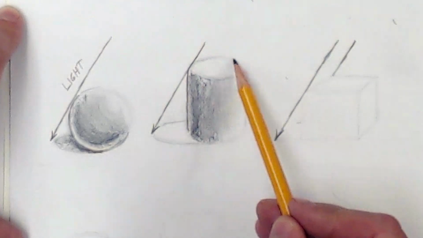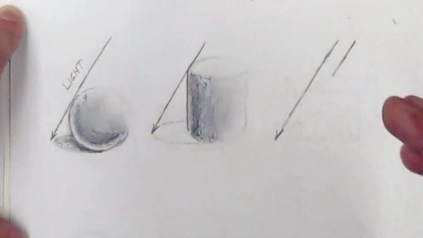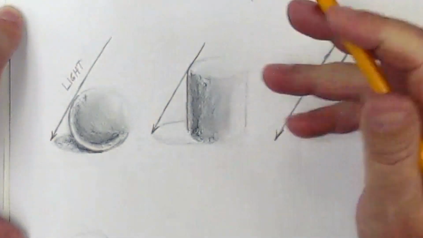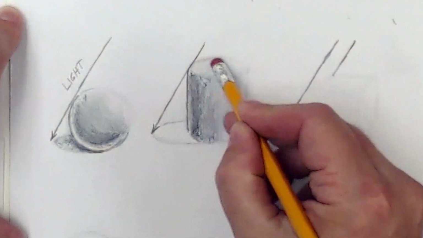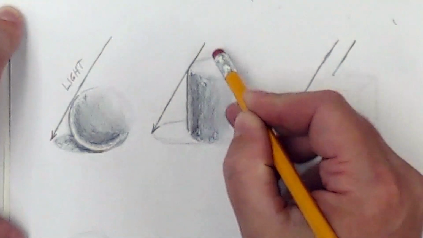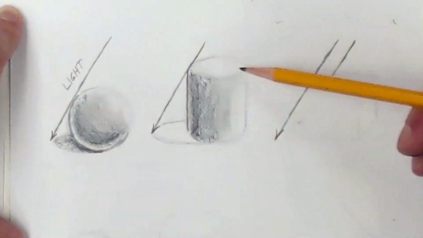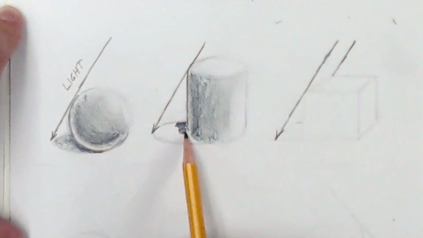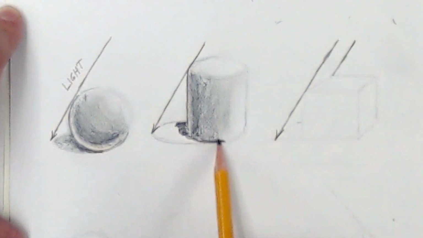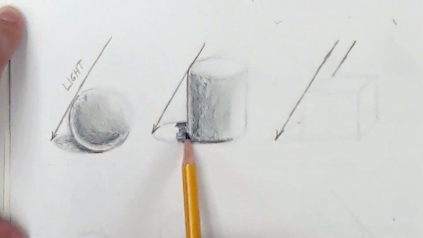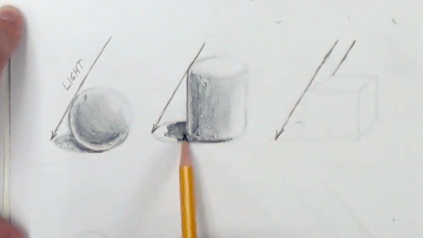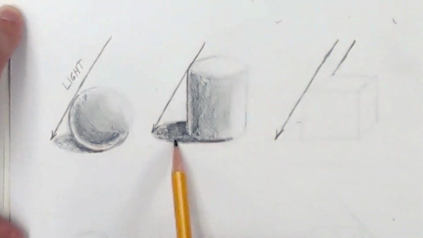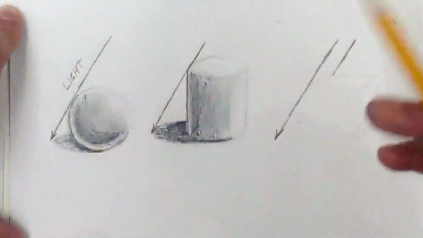Okay, so nice soft outline. And the only reason why I have any sort of an outline at all there is just to separate one thing from another. That's what lines do, after all. If I had a darker background, I wouldn't need a line. It would just be the difference of values between the back and the object. Okay. So the core shadow right back here, the darkest part is right at the base, and it gets lighter as it goes away.